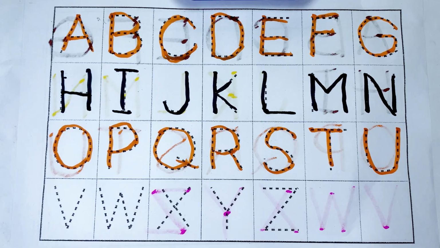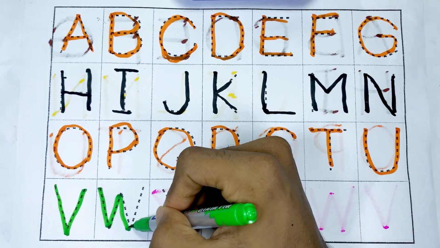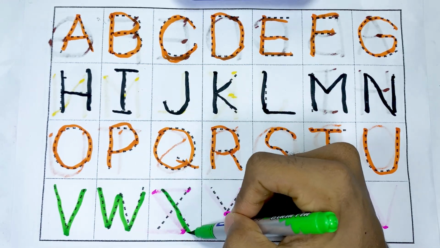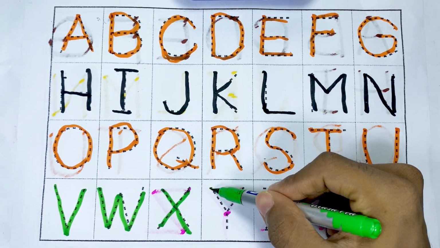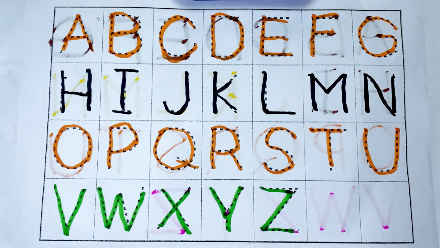U for umbrella. Kids, now you draw V. V for van. W for whale. X for xylophone. Y for yo-yo, and Z for zebra.